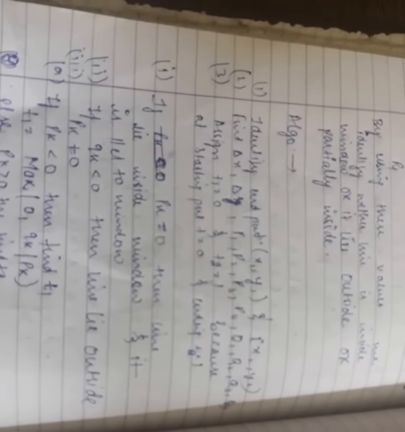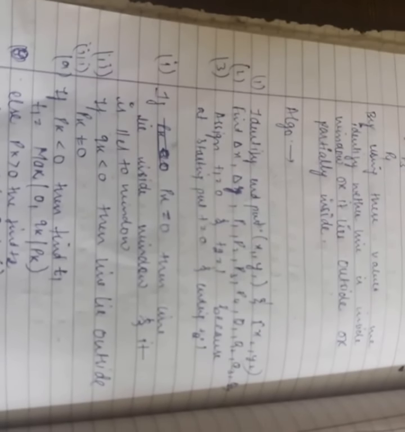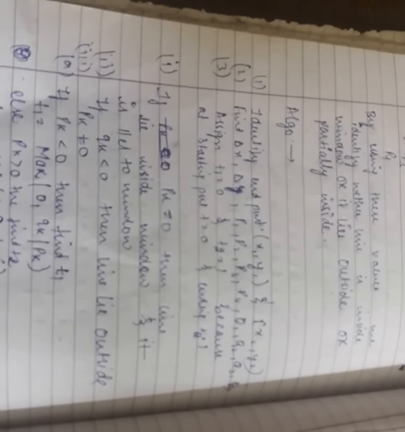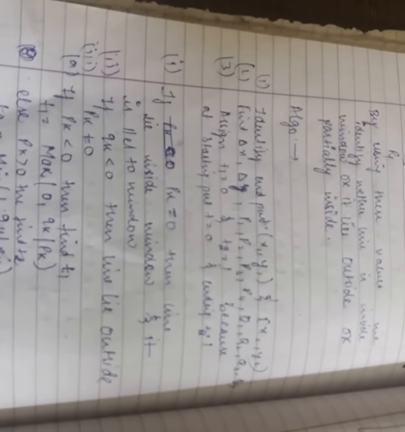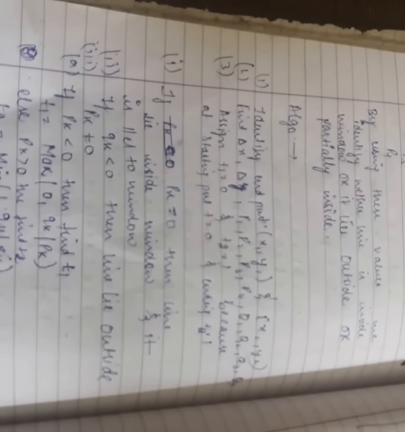Fine. Now using these values we will identify whether the line lies inside the window, outside the window, or partially inside. So we have an algorithm for that. It has some steps. First we need to identify the endpoints, that is x1 y1 and x2 y2. Then we need to find delta x, delta y, and p1 p2 p3 p4 q1 q2 q3 and q4, and assign t1 as 0 and t2 as 1, because at the starting point t is equal to 0 and at the ending point t2 is equal to 1.